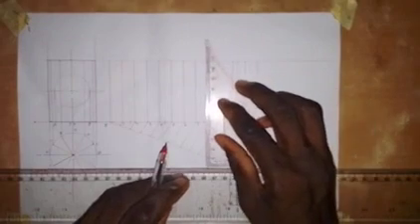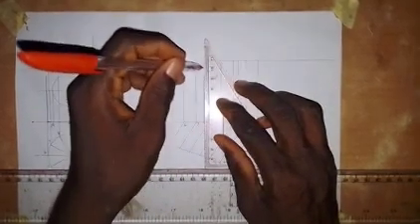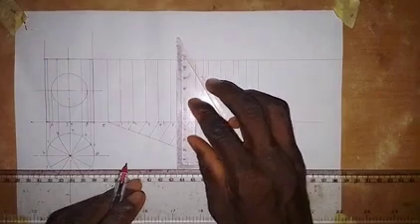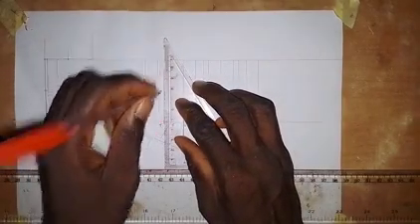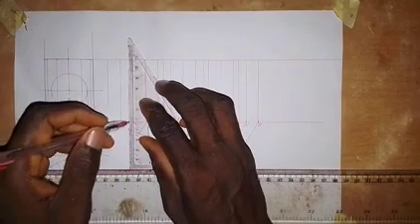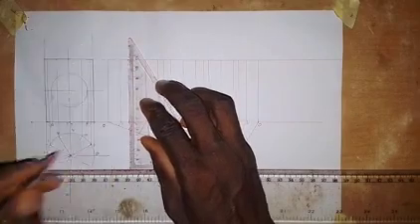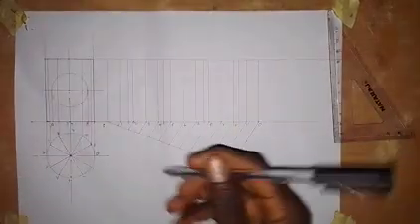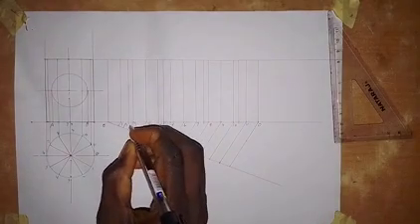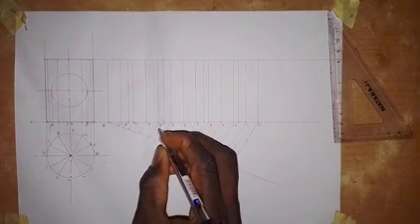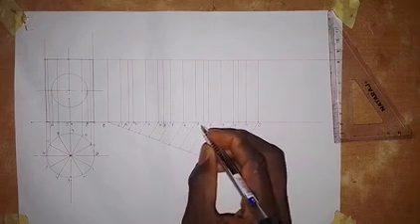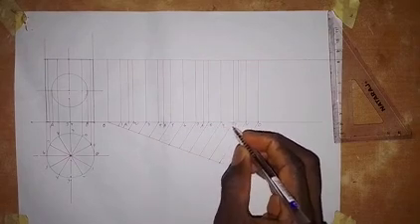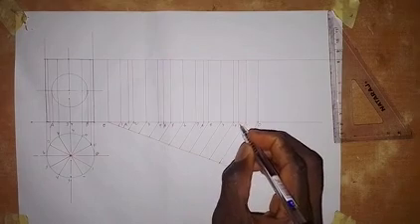Okay. And at this point also, I will draw a vertical line. Then at this point, I will draw a vertical line here. Also at this point, we will draw a vertical line. Now, based on the labeling that I did, this is point A here, and this is point B here. So let's take note of it. And also, this is point A here, and this is point B here.